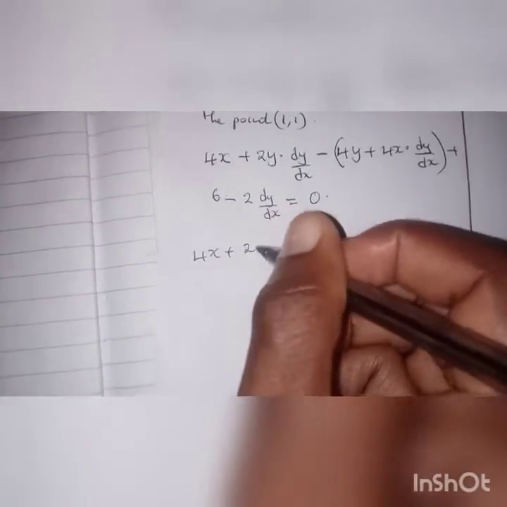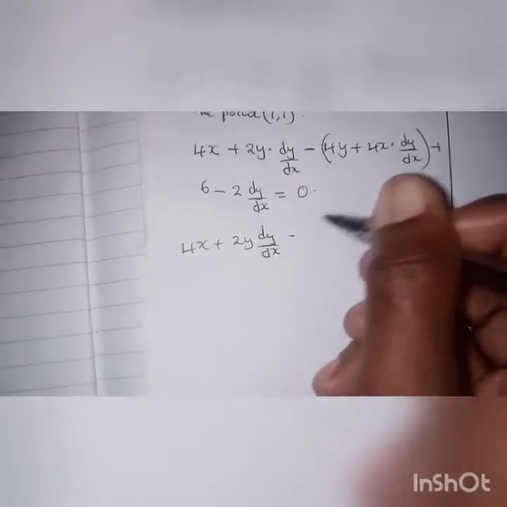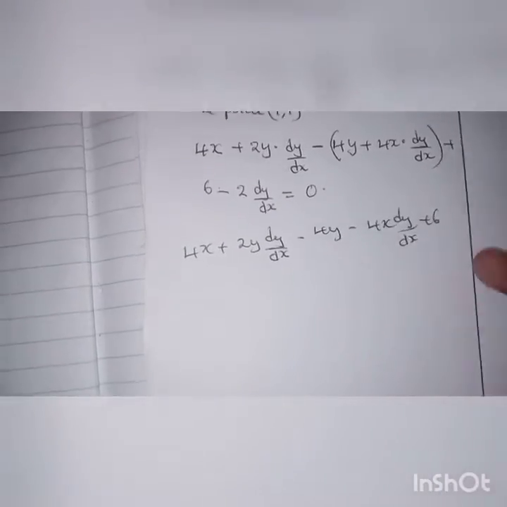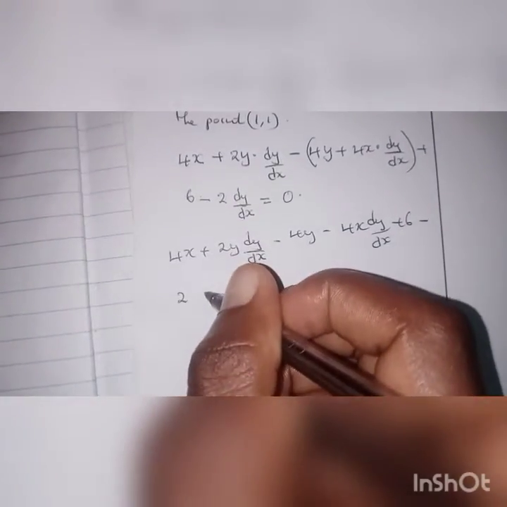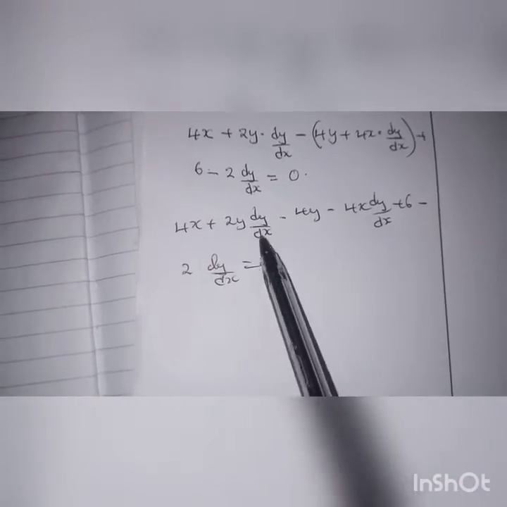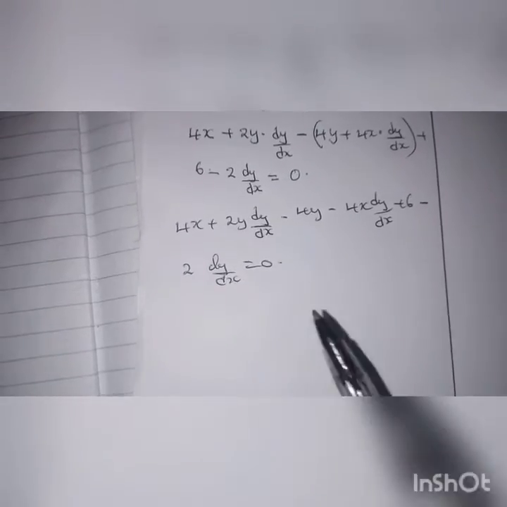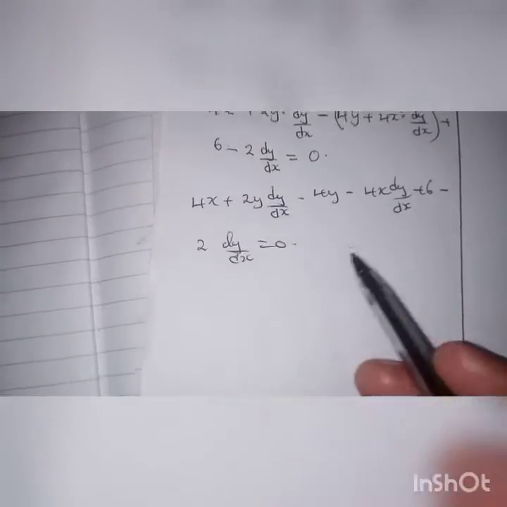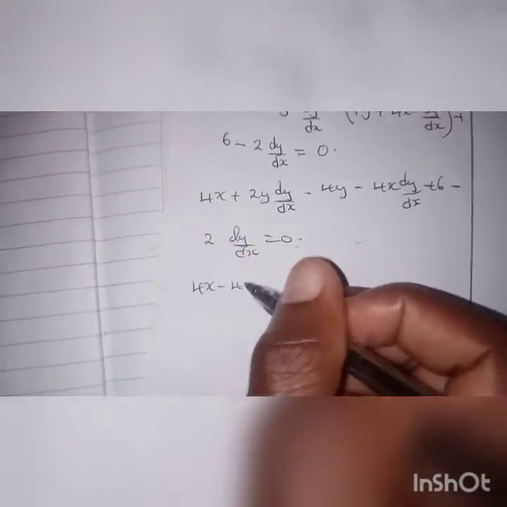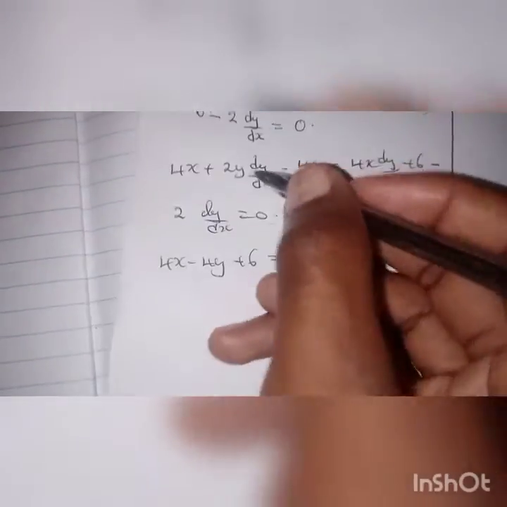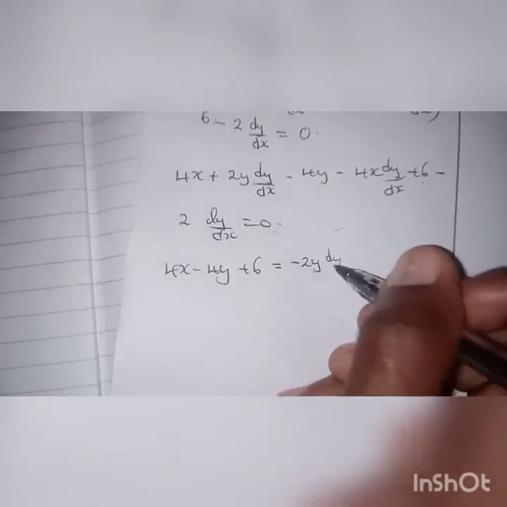Therefore, we can simplify this function as 4x plus 2y dy/dx minus 4y minus 4x dy/dx, plus 6 minus 2 dy/dx equals 0. We can collect like terms together. Whatever has dy/dx, we collect together, and the rest we also collect together. So let us take the dy/dx terms to the other side with the 0. Therefore, 4x minus 4y plus 6 equals, let's take 2y dy/dx, and on the other side it becomes minus 2y dy/dx.